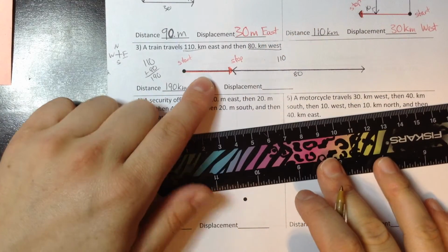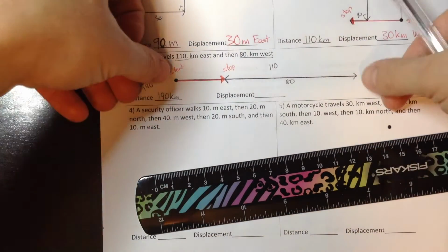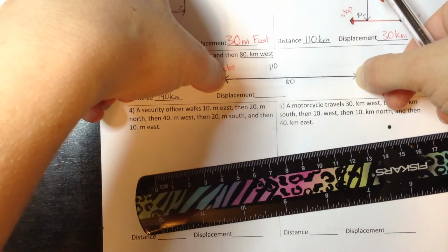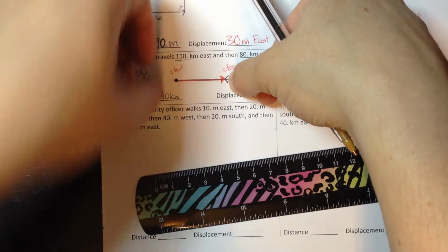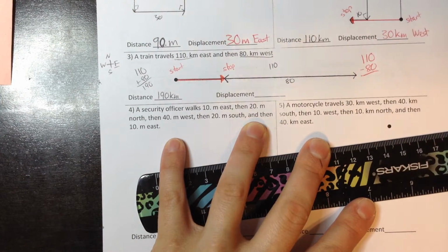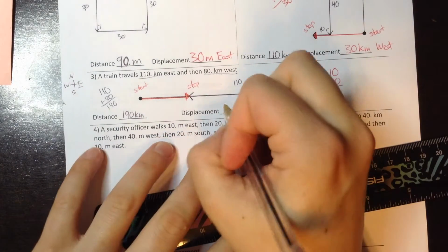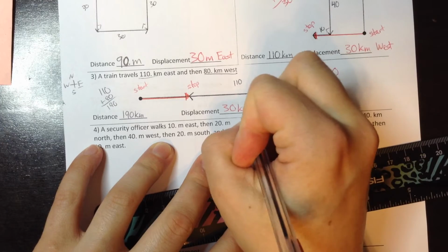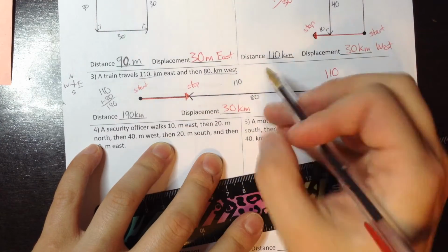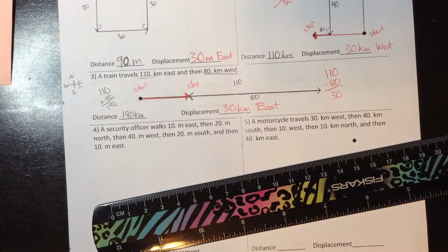How long is that arrow going to be? Well, instead of getting your ruler and measuring it, let's do some math. If this is 110 kilometers and this is 80 kilometers, how much do we have left there? Well, 110 minus 80. That's how we would do the math for that one. You get 30. So my displacement, 30 kilometers. Direction it is pointing east. 30 kilometers east. Okay?